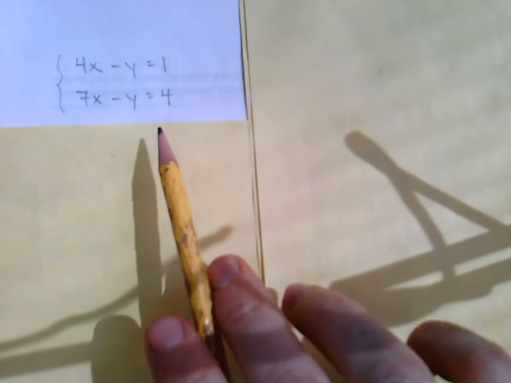I continue this onto the next page. All right. How about that? 4x minus y equals 1. 7x minus y equals 4. So I'm going to go ahead and just use elimination again. If you're familiar with substitution and you want to go for substitution once you get it to 2 equations, I think that's fine. But personally, I think elimination is better anyway.